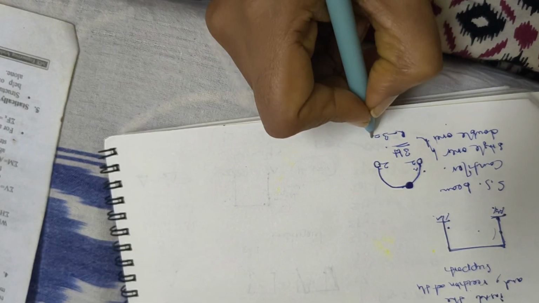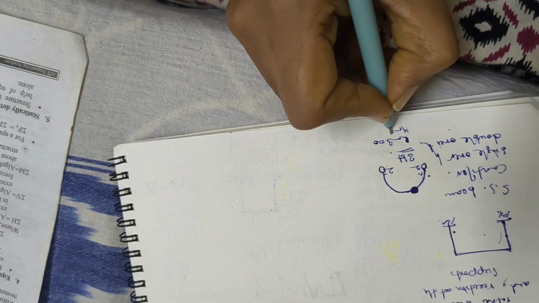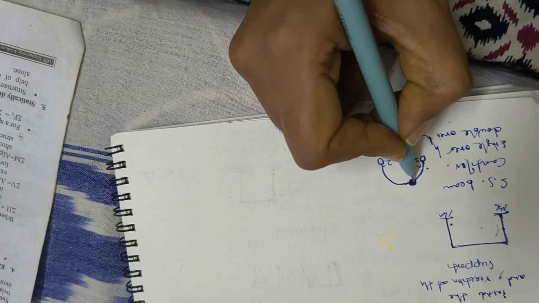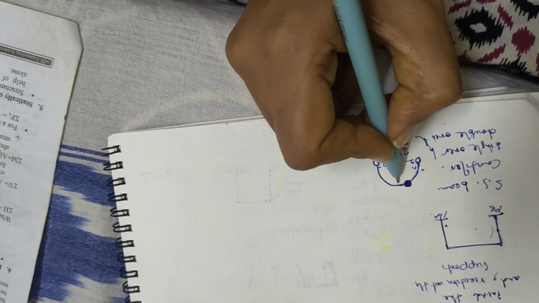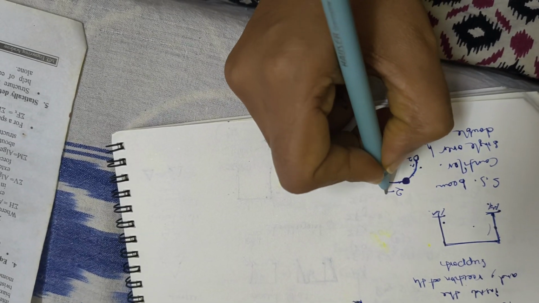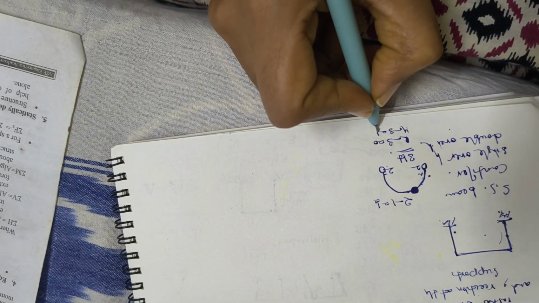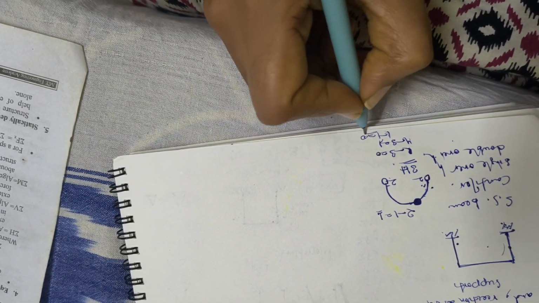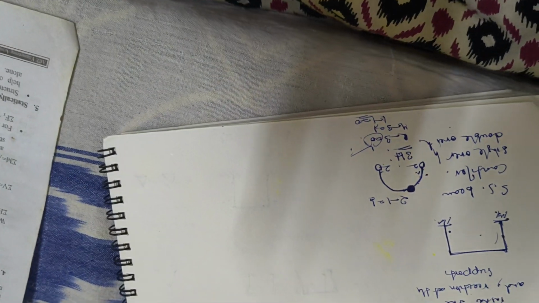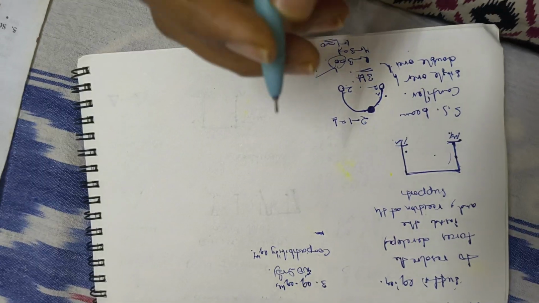So r minus 3: 2 plus 2 is 4, minus 3 equals 1. But here there is an extra hinge, and the deduction is the number of members connected to the hinge minus 1. Here the hinge is connected to 2 members, minus 1 equals 1. We have to deduct this 1 from the answer we got. 1 minus 1 is 0. So it is a determinate structure.